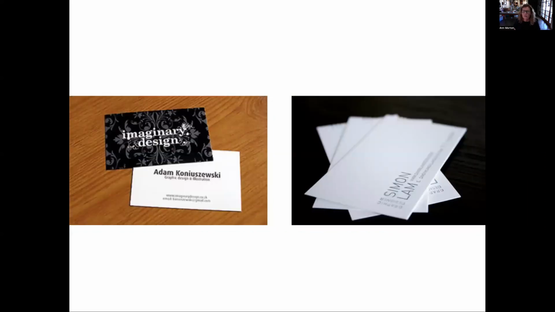Here's two that are just black and white, but completely different from each other. So you see this graphic design and illustration, but this person has maybe a more traditional way of looking at things. You've seen this motif, it's kind of flowery, whereas this Simon Lamb is also a graphic designer, but using very clean, very minimal design on his card.